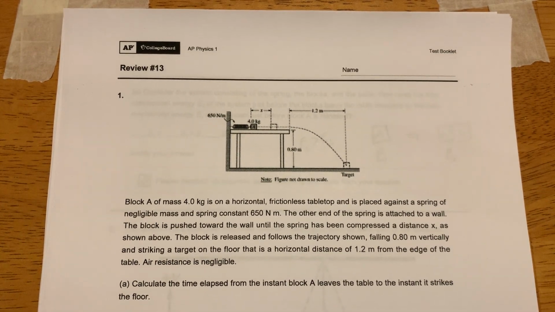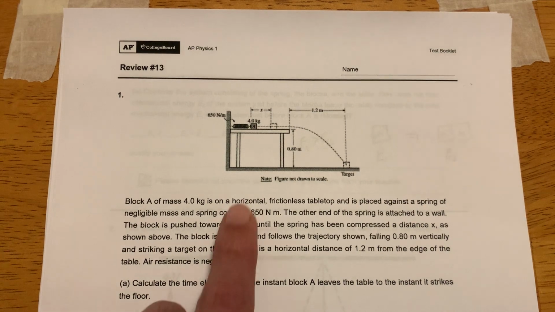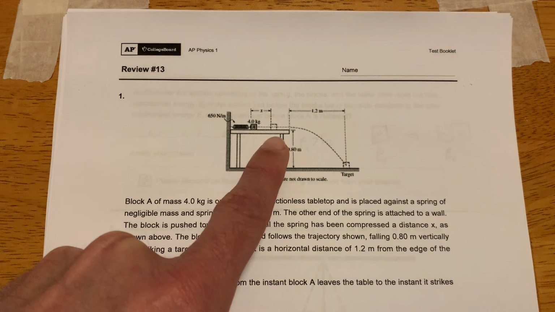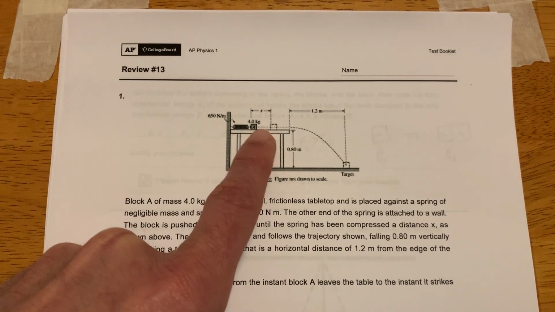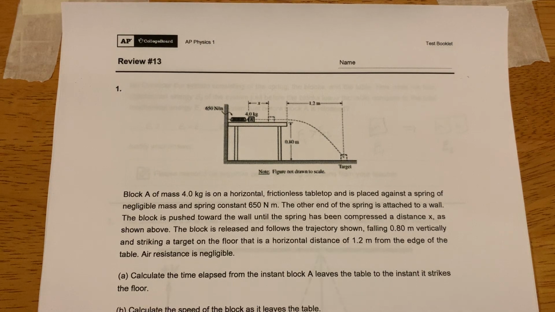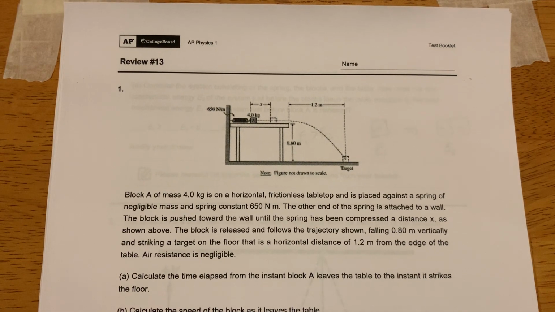Okay, so let's take a look first. Review 13, what do we have? Well, the setup is a block and a spring on a frictionless table. Pull back some distance x, let go, and it zips off. Okay, so based on this situation, right?